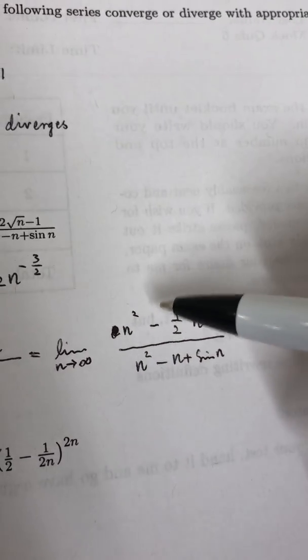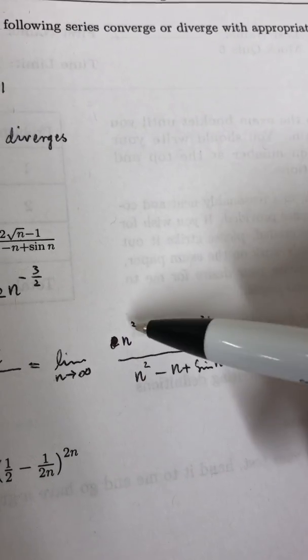And then when you take the limit, you see that it should be equal to 1.